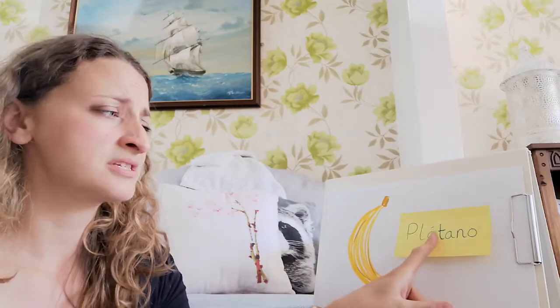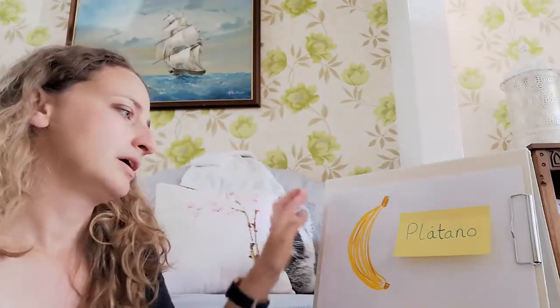If you notice, I've got a little dash above my A, the first A. That is because I need to put a slight bit more emphasis on that part of the word. So if you listen carefully, plátano. There's more emphasis on that A than this A. But don't worry about it too much, because most of the time it just comes naturally. Okay, so that's banana, plátano.